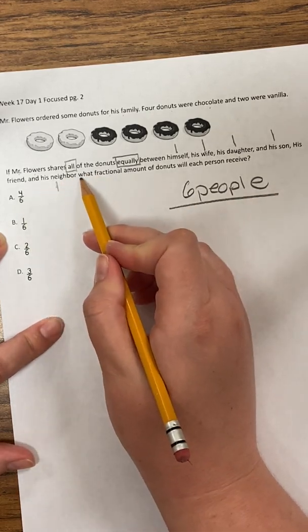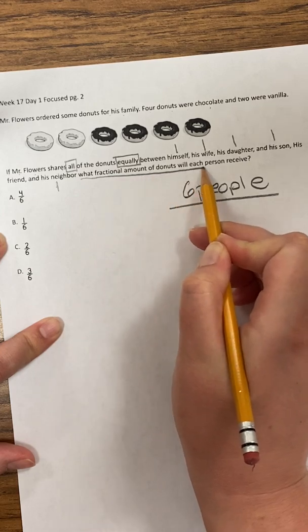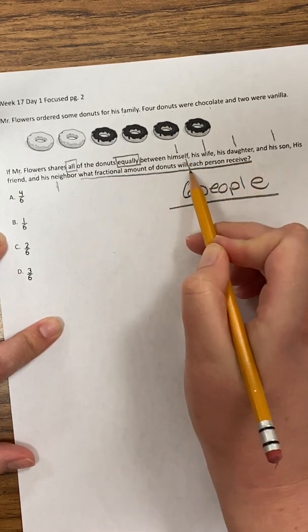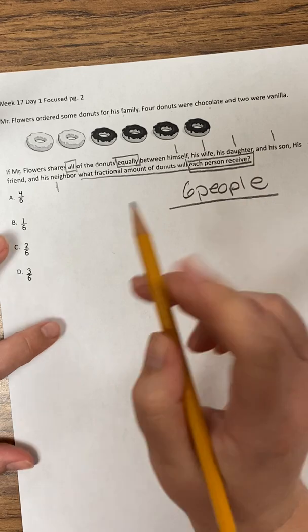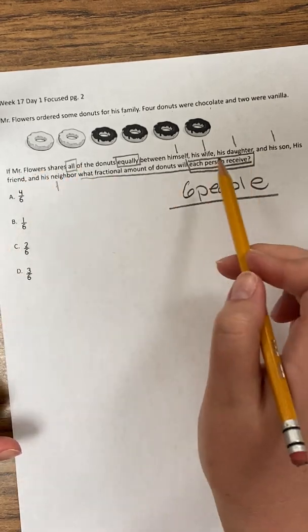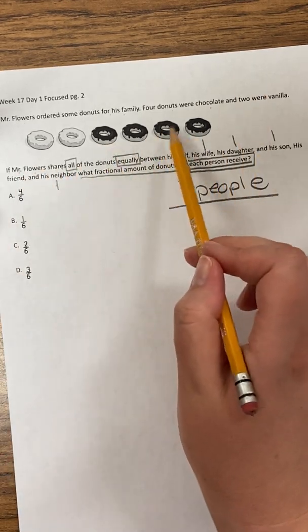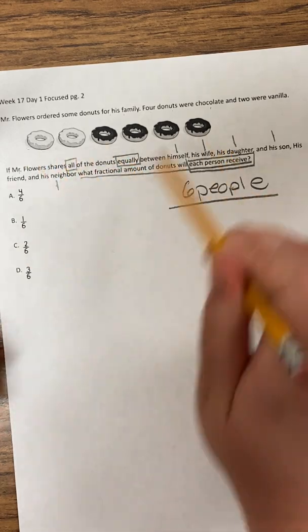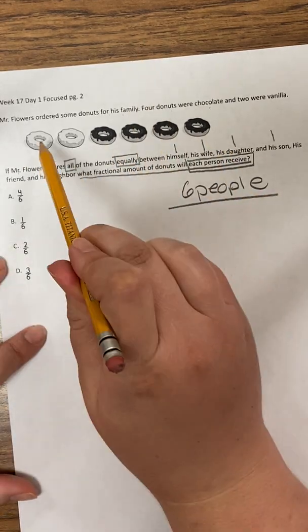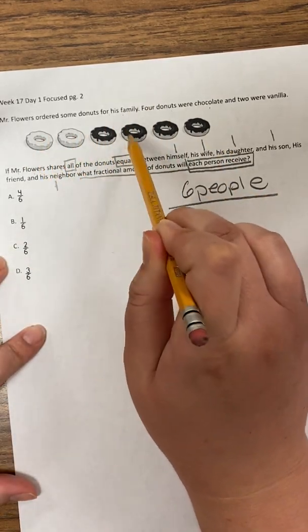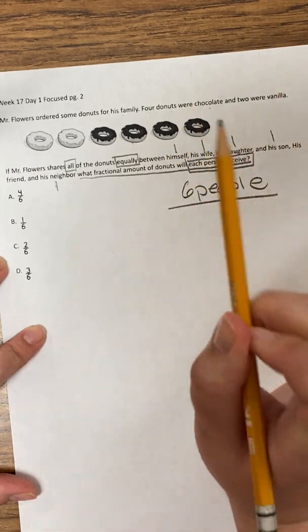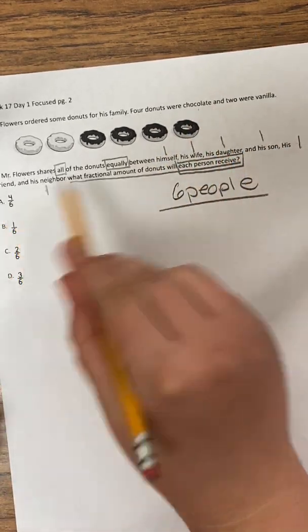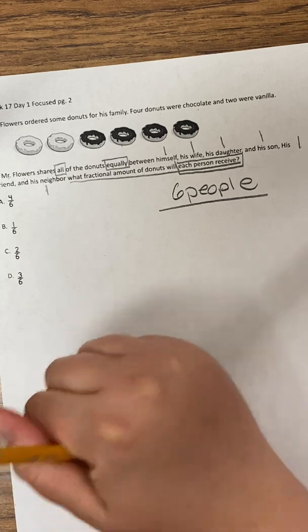Now this question right here. What fractional amount of donuts will each person receive? So we need to first find out how many donuts there are in total. Not just chocolate, not just vanilla, all of them. Okay, so let's count. 1, 2, 3, 4, 5, 6. So there are 6 donuts. There are 6 people.